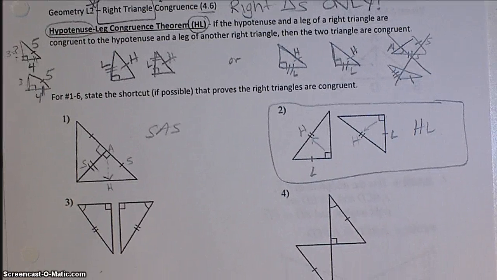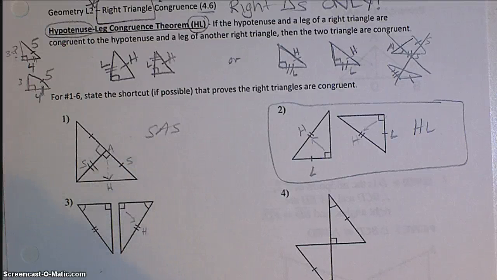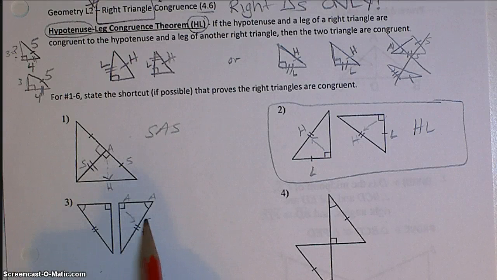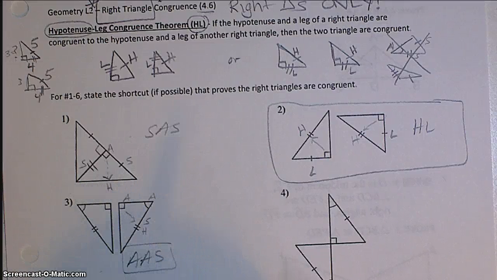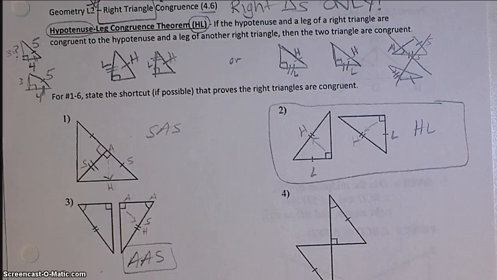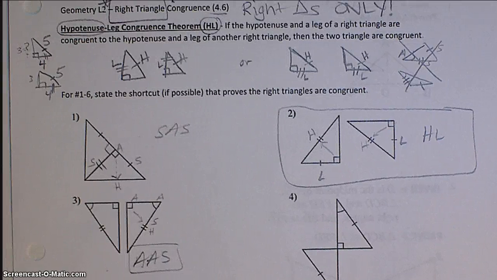Example number 3, you definitely have a right triangle. They give you the hypotenuse, but not another leg. Instead, they give you an angle. So this would be like the old shortcut that we've learned, AAS. Okay, see if you can figure out the rest of them, 4 through 6. If you don't think there's enough information, then just put none.